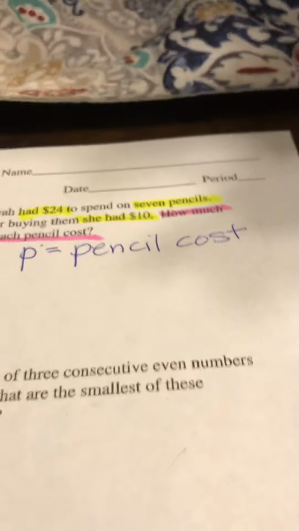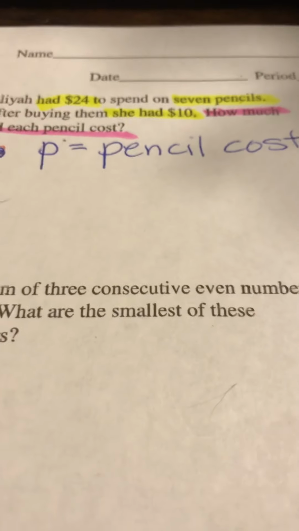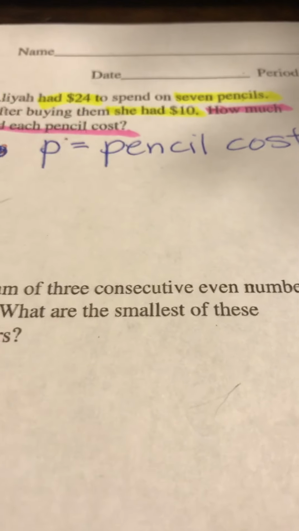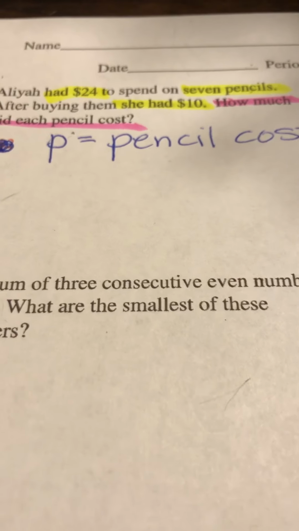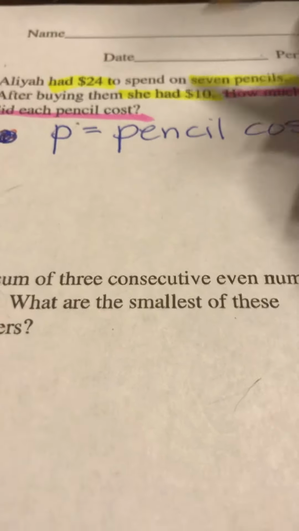So I'm going to go ahead and do my variable, and I'm going to do P equals pencil cost. Okay? And then I'm going to start seeing what I know. Well, I know that in the end, after she bought everything, she still had $10.